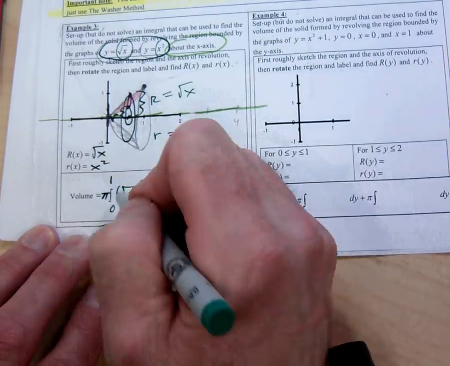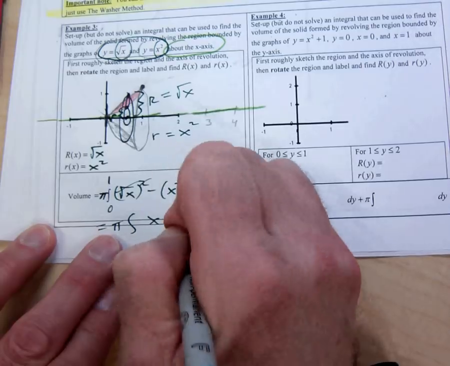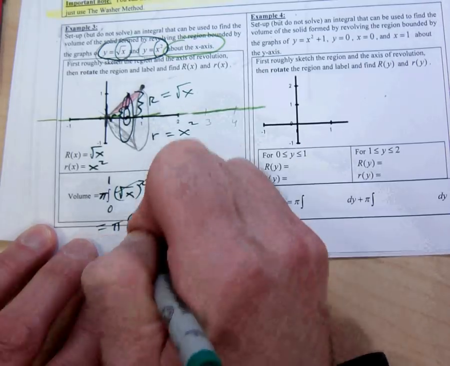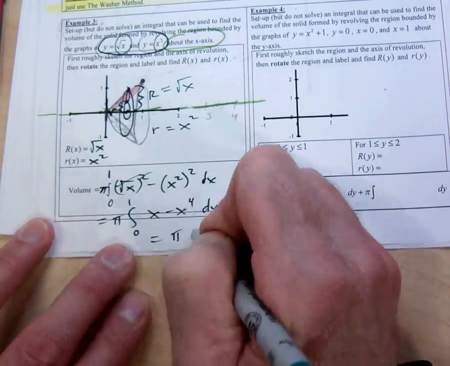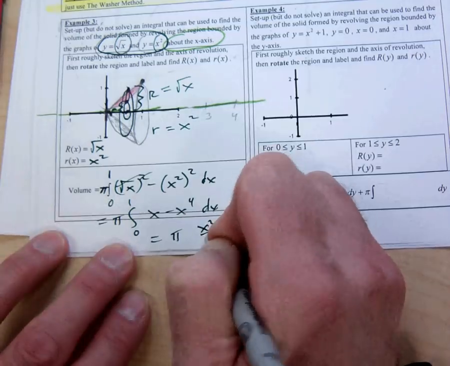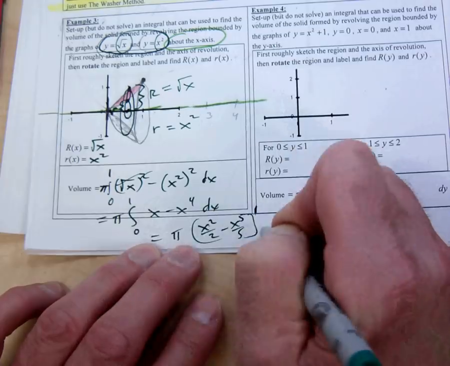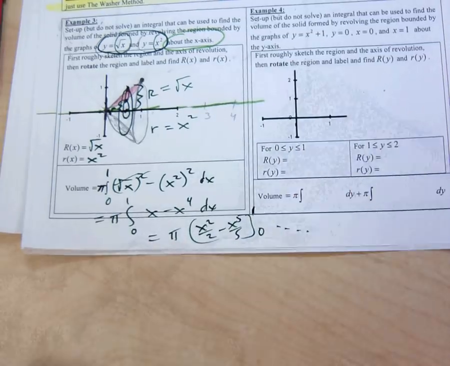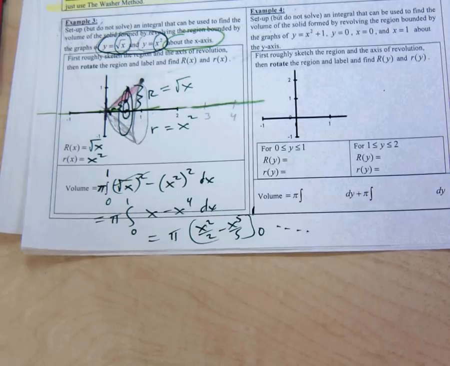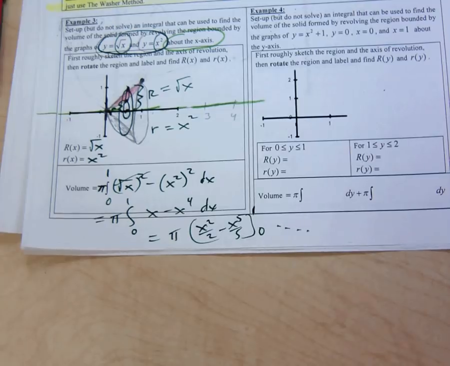Okay, so don't those cancel out? And don't I get x to the 4th here? And guys, please don't forget to integrate. And so you get what? x squared over 2 minus x to the 5th over 5. And then you'd plug in the 1 and subtract what you get when you plug in the 0, and then multiply by pi, and you would get the volume. Is that clear? Okay, I know I'm going kind of fast, but I think once I set it up, it's pretty repetitive, isn't it? Okay? So setting it up is the hard part.